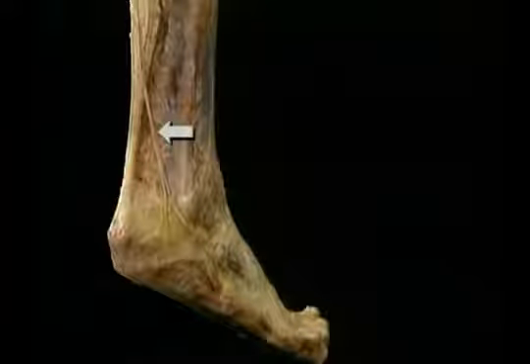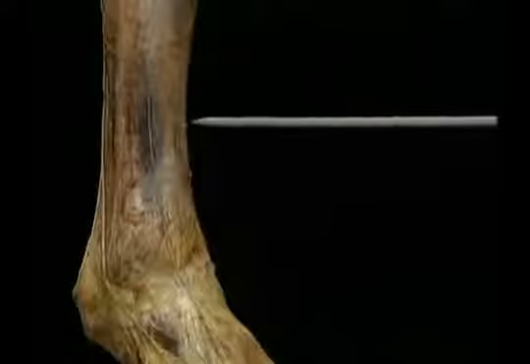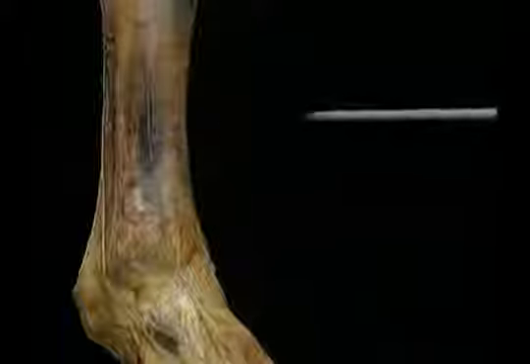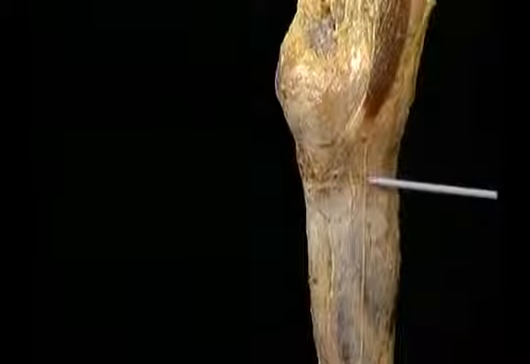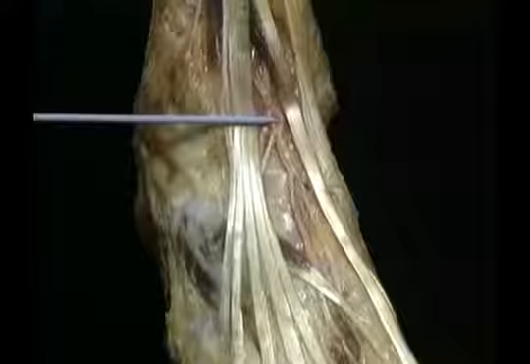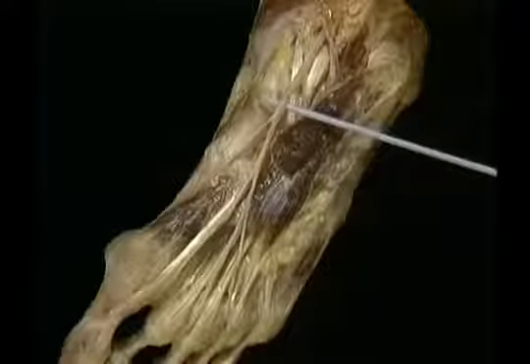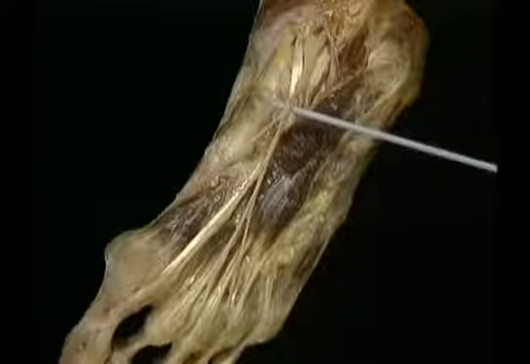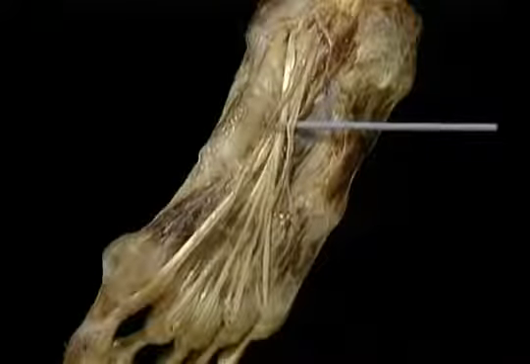Here's the sural nerve, the superficial peroneal nerve, and the saphenous nerve. The deep peroneal nerve, the medial plantar nerve, and the lateral plantar nerve.